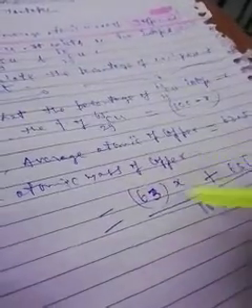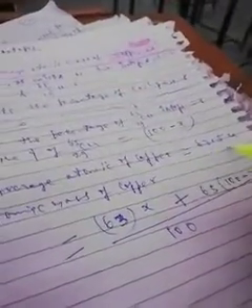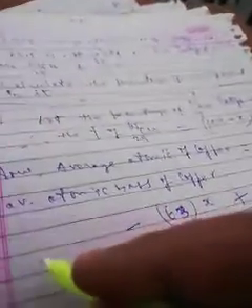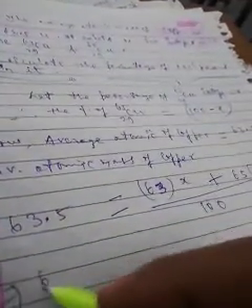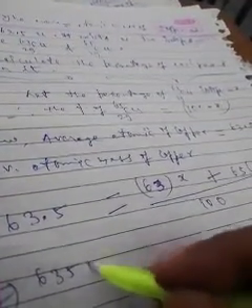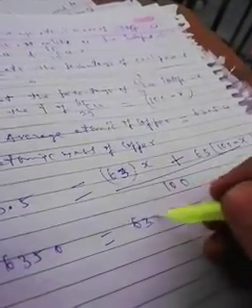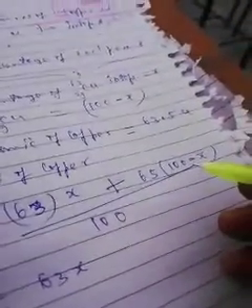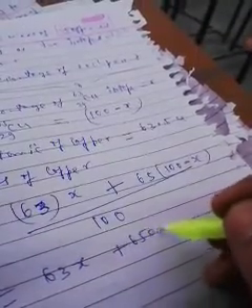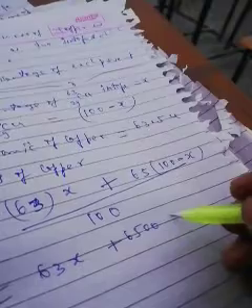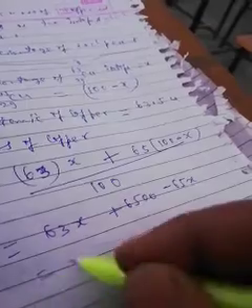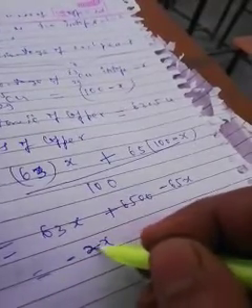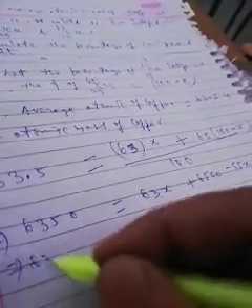And the average atomic mass is 63.5 U. So it is minus 2x, and the 6500 we bring to this side.